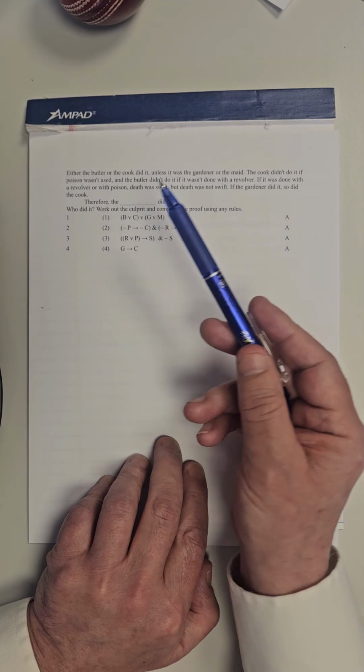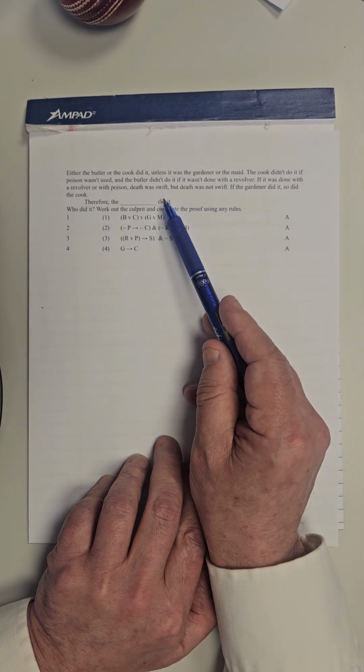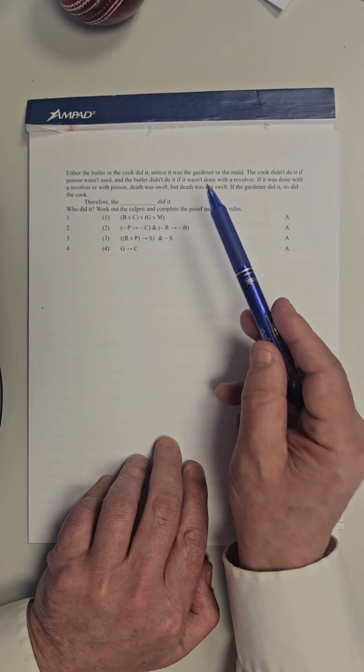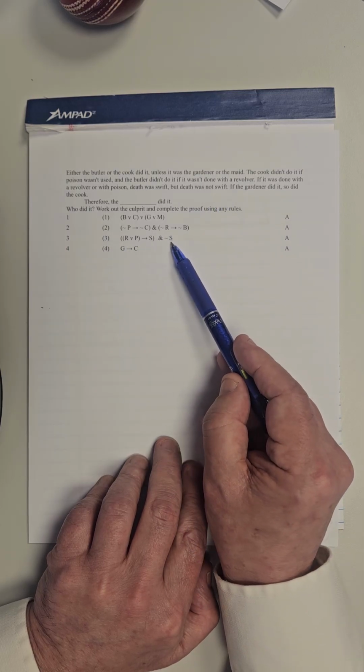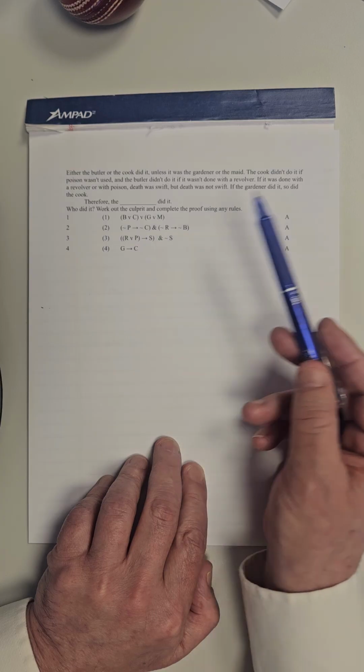If it was done with a revolver or with poison, death was swift. But death was not swift. If either R or P, then S, and it's not the case that S.